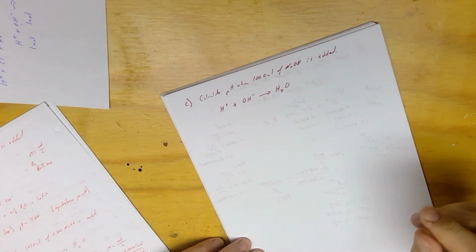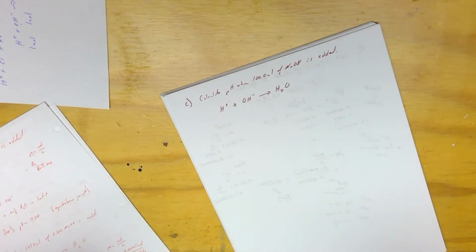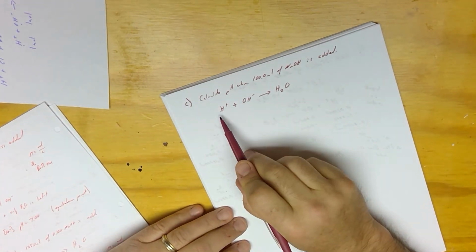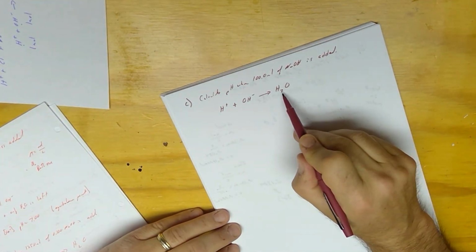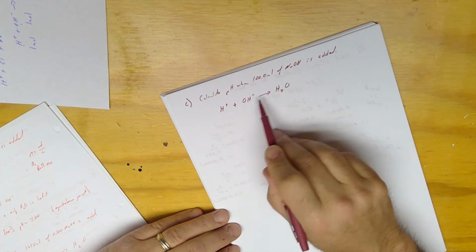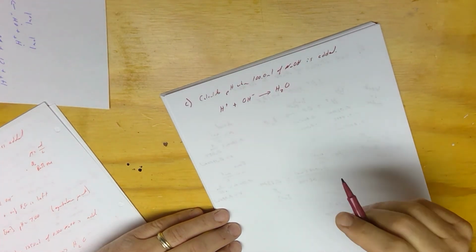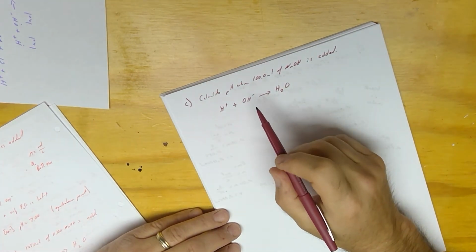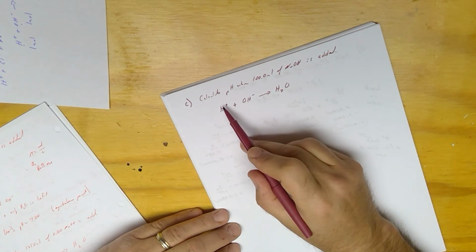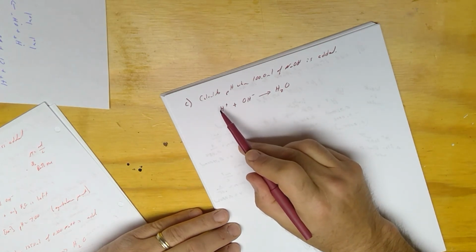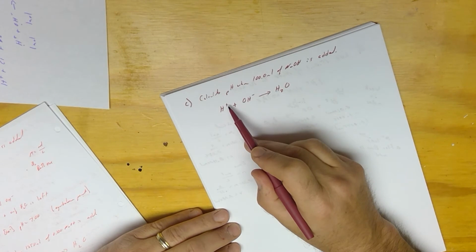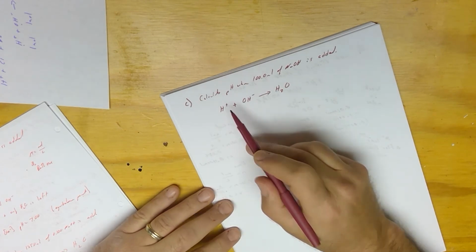Again, we want to work in moles, because for every 1 mole of this, we need 1 mole of this. It'll produce 1 mole of this. We're going to use that ratio. So now, we already calculated the number of moles of acid.